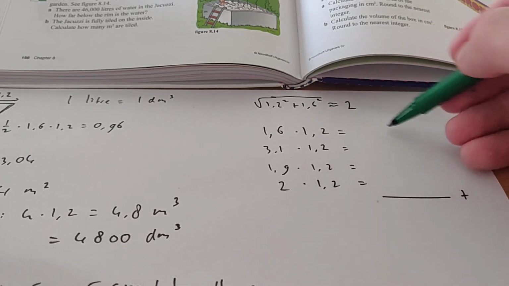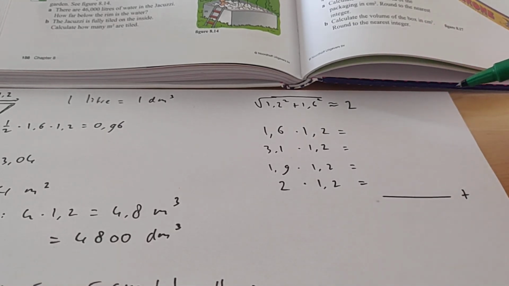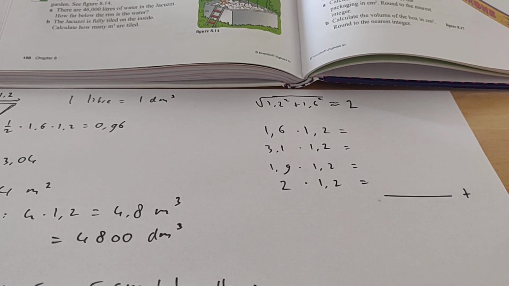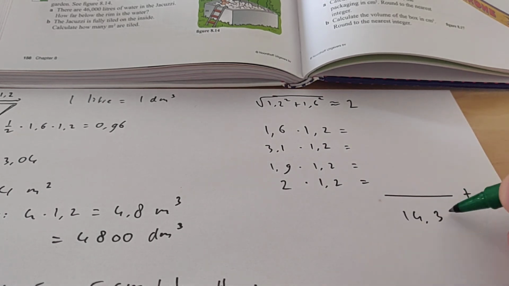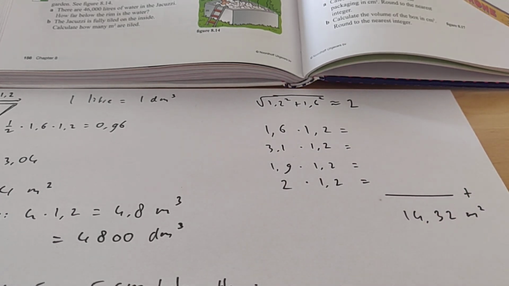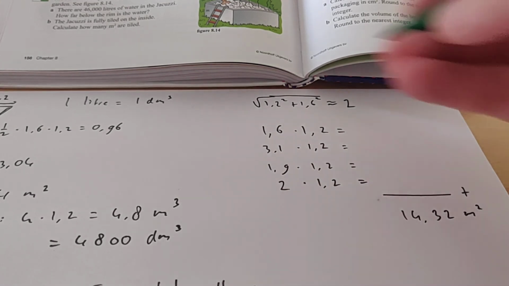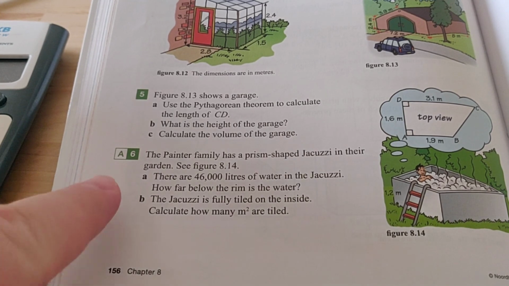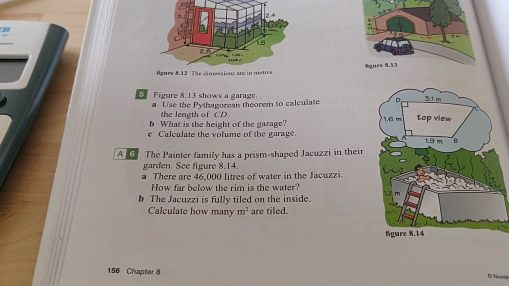So instead of calculating it all step by step, I'll just tell you what the answer is. The answer is, let me see, where I have the answer. It's 14.32 square meters. Alright, so this is how exercise A and B work. But 6 is kind of a difficult exercise because it has this A here, and A means difficult.